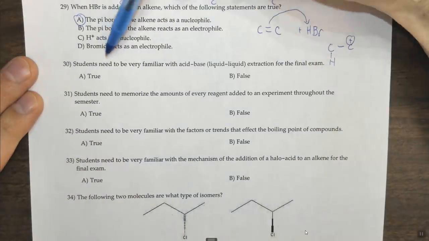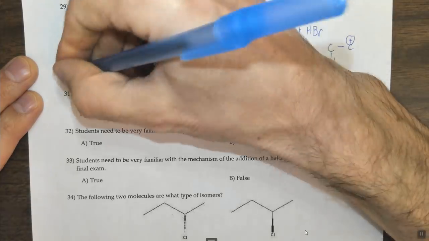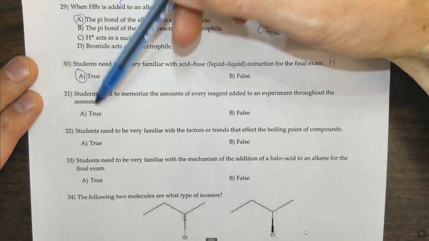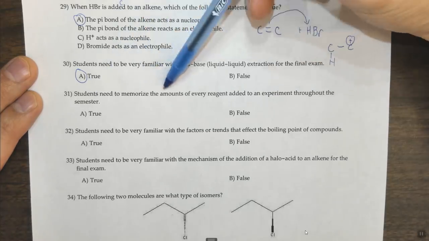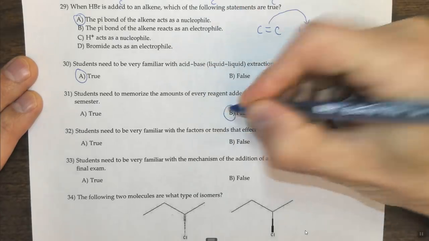Number 30 says, students need to be familiar with acid-base extraction for the final exam. That is true, and we went over several questions of acid-base extraction. Number 31, students need to memorize the amounts of every reagent added to an experiment throughout the semester. That is false.